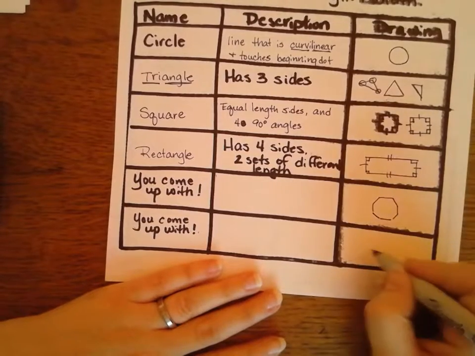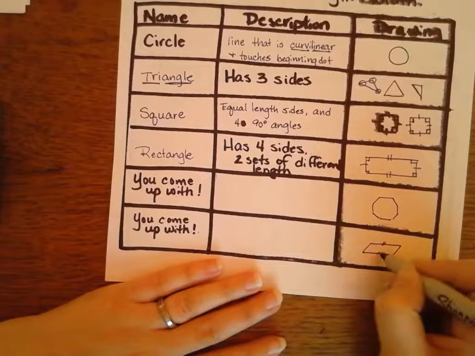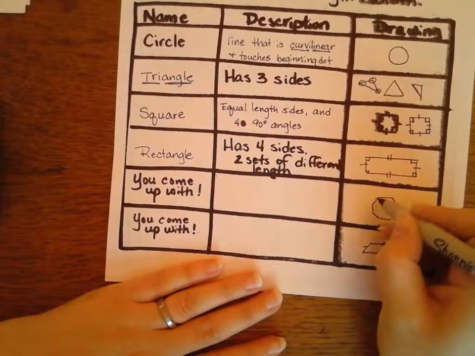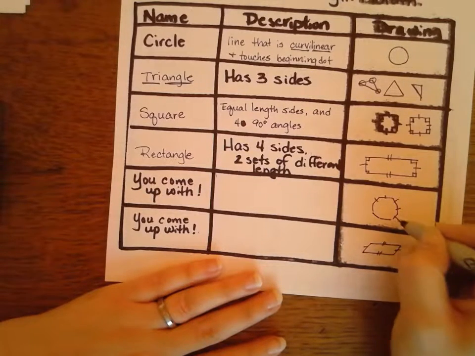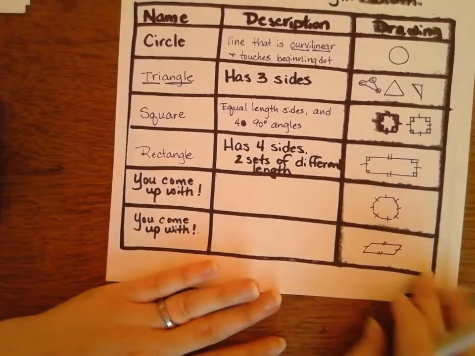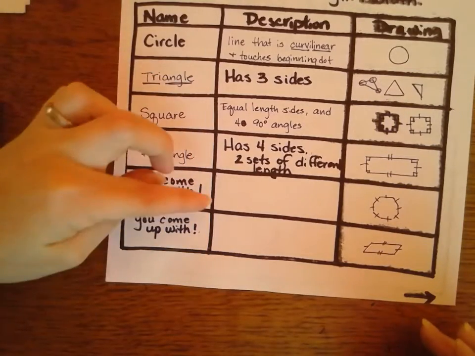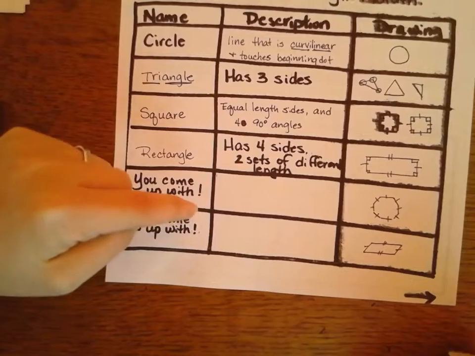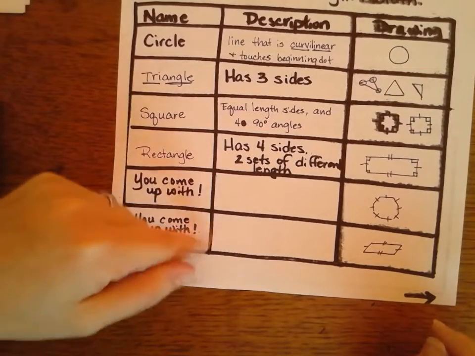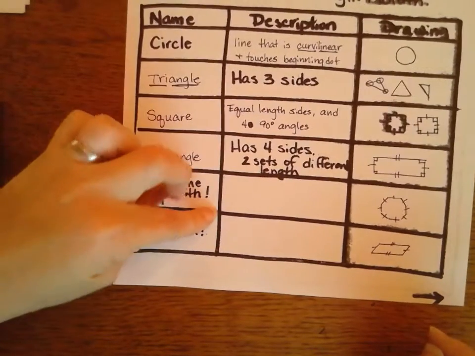Or you could do a parallelogram. So that's got 2, 1, 1. All these are supposed to be the same length. I'm really bad at drawing octagons. So I would go, and if you need to, you can use your cell phone as a resource. You can look up different types of shapes, but I also need the description added with those.